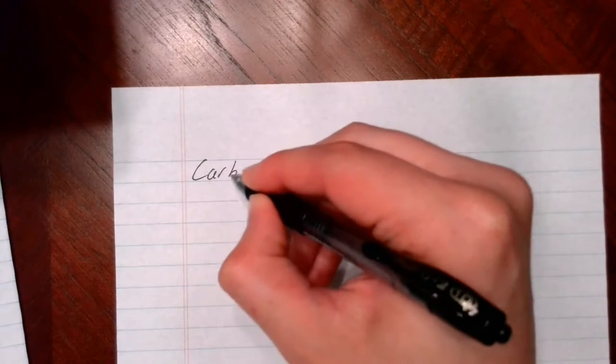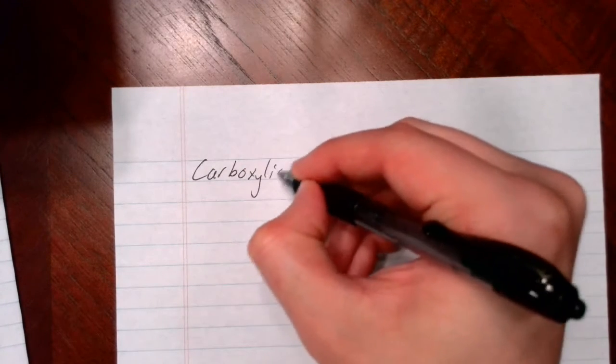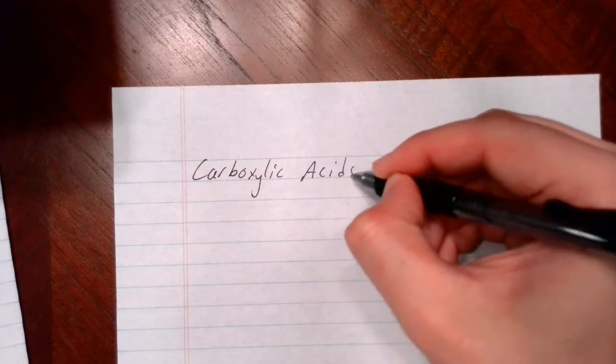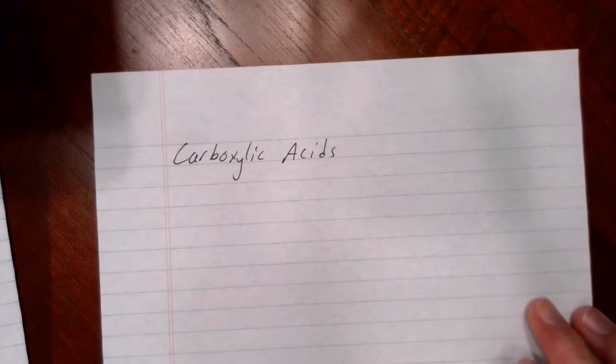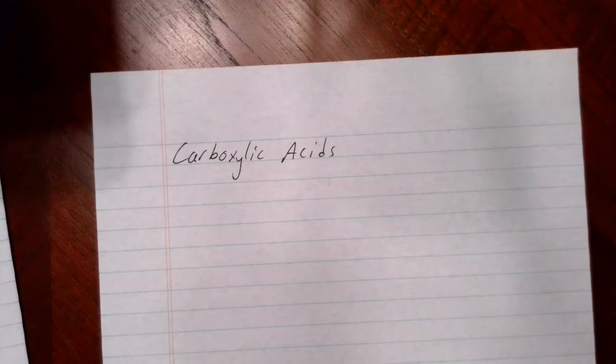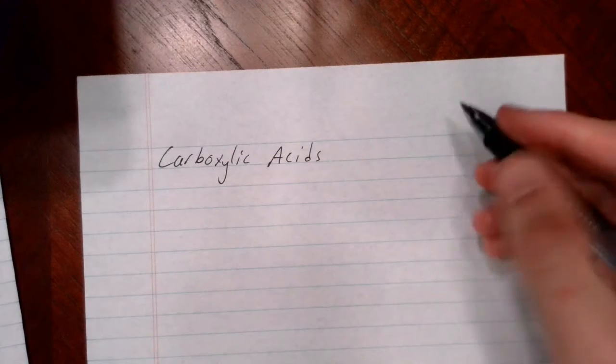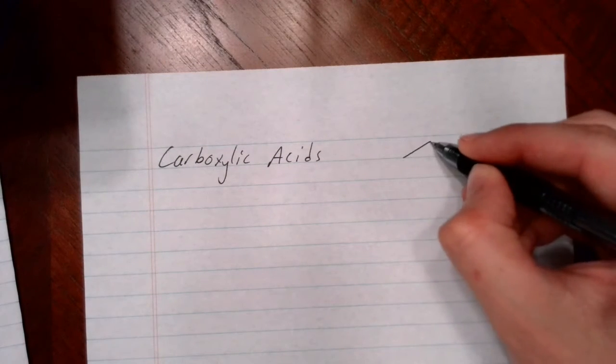So the next group of molecules we want to discuss are called carboxylic acids. As their name implies, carboxylic acids are in fact acids, so we'll discuss them more when we get to the acid section in May. Carboxylic acids have this general form.